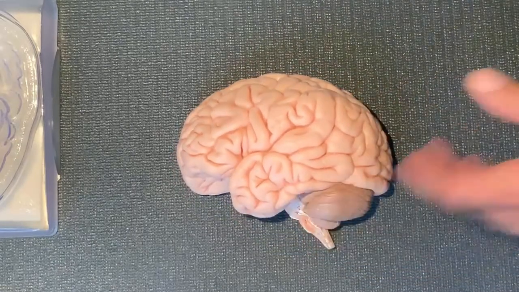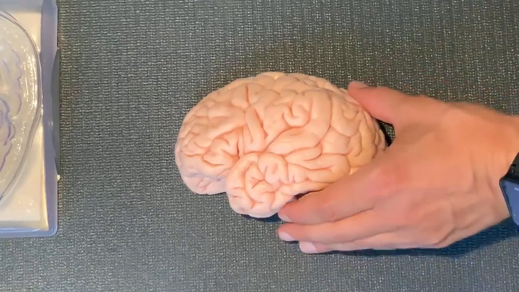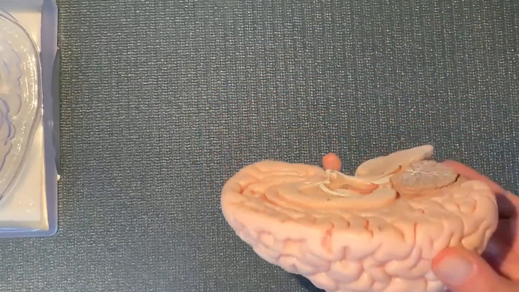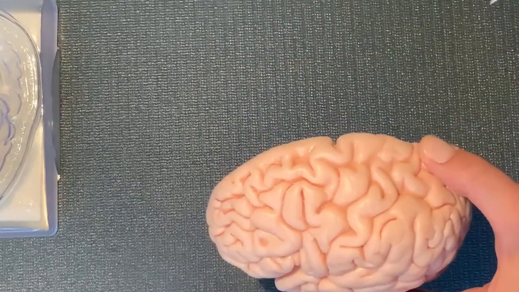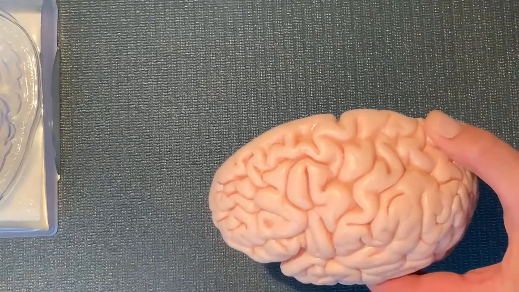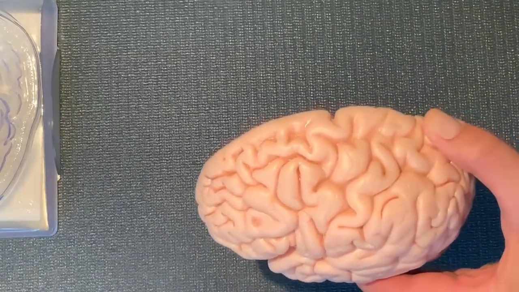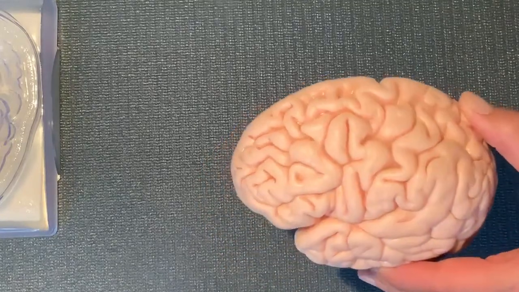The next structure to identify is the frontal lobe. The next two structures are the precentral gyrus and the postcentral gyrus. The pre and the postcentral gyrus are going to be gyri that lie in front of and behind the central sulcus.